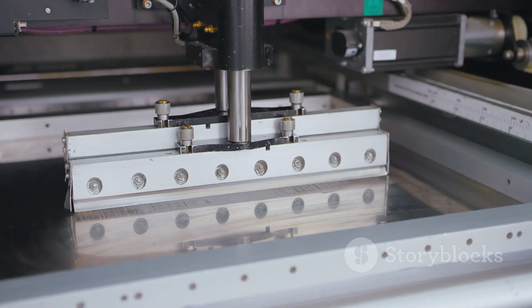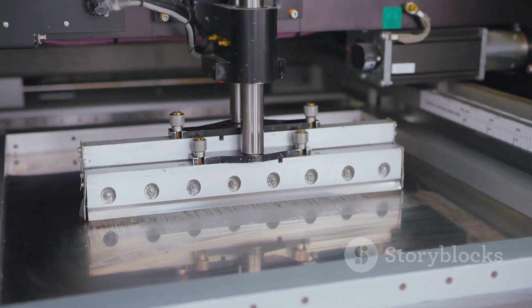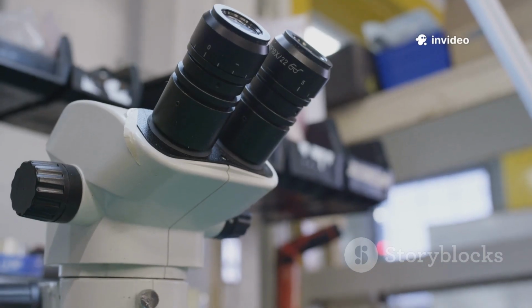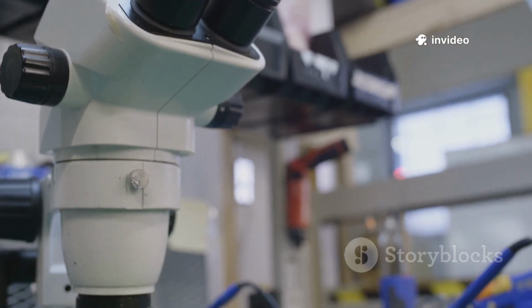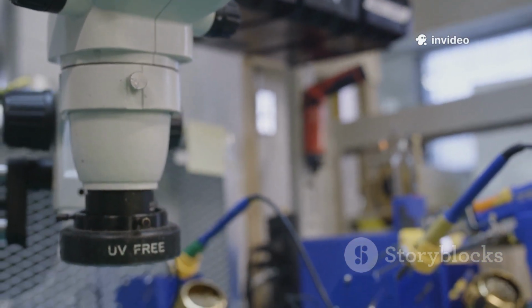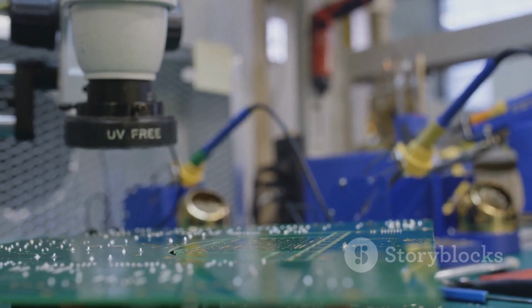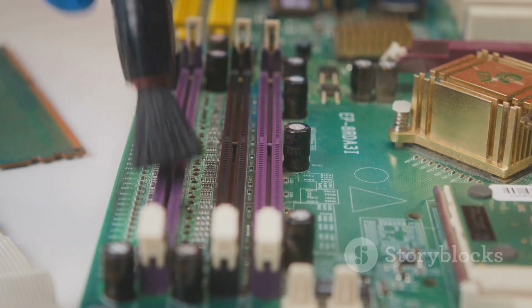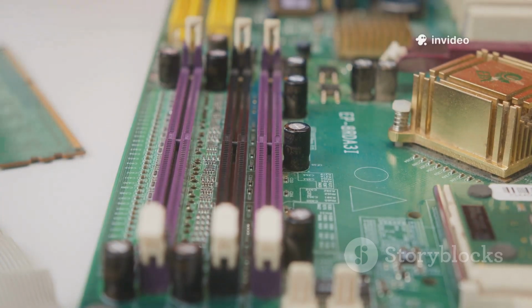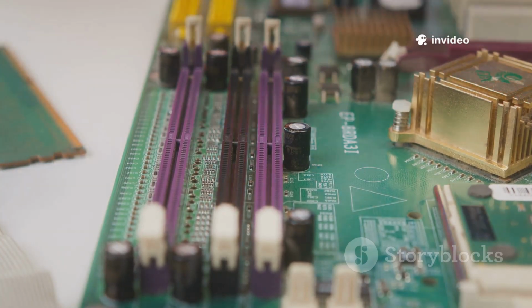Our first job is to transfer the design from the Gerber file onto this copper. This is done using a process called photolithography. It's a fancy word, but the idea is quite simple. It's like developing a photograph, but for electronics. First, the copper-clad board is cleaned meticulously. Any speck of dust or grease could ruin the final product.